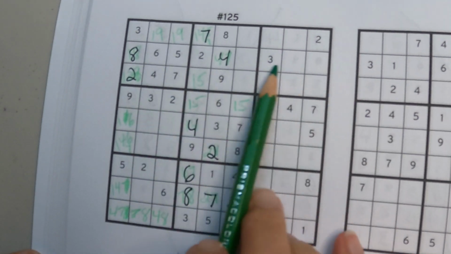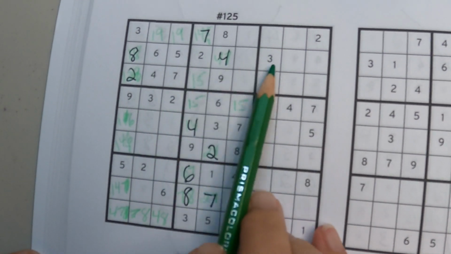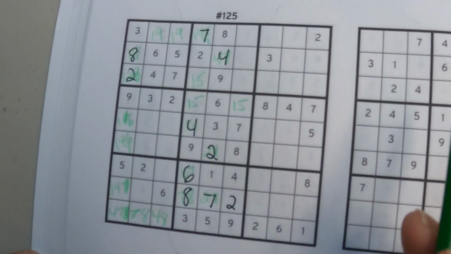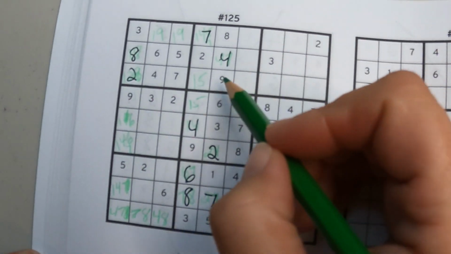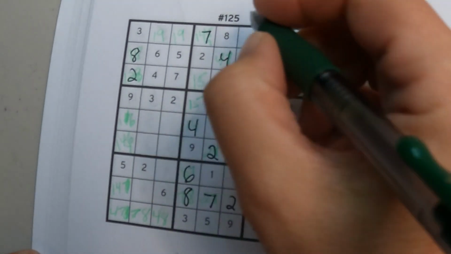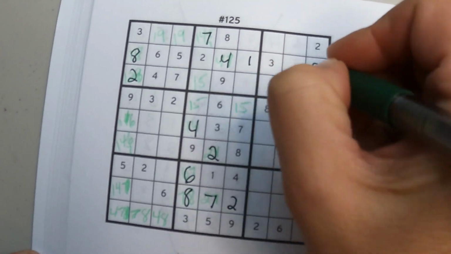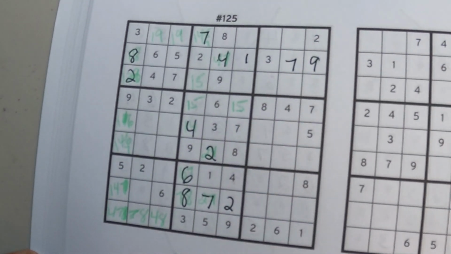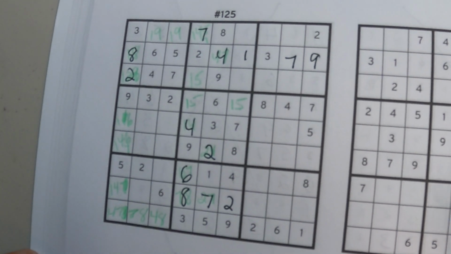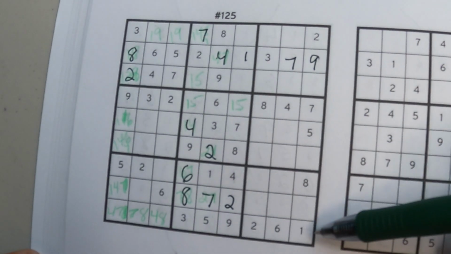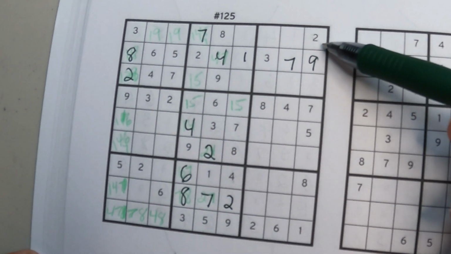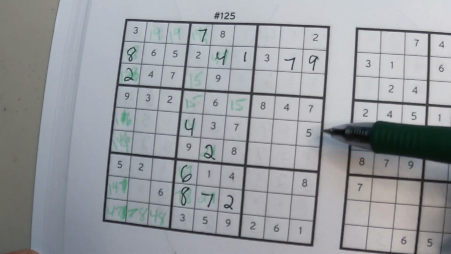All right, if we look at this row, we're missing 1, 7, and 9. We've got 7 and 9 in this box, so this has to be our 1. We've got a 7 here, so 9, 7. If we look at this column, we've got 1, 2. We're missing 3, 4, and 6.